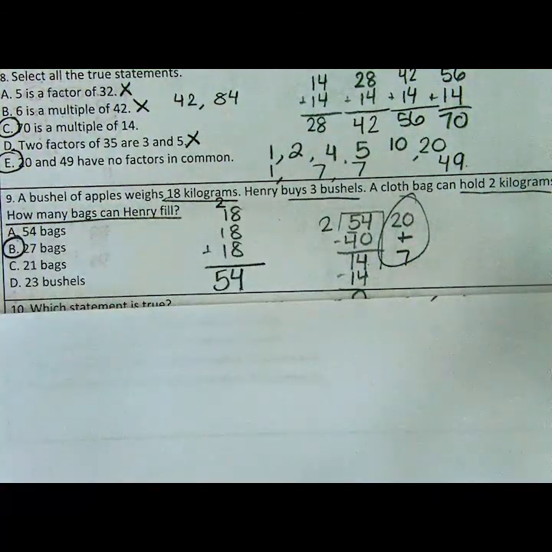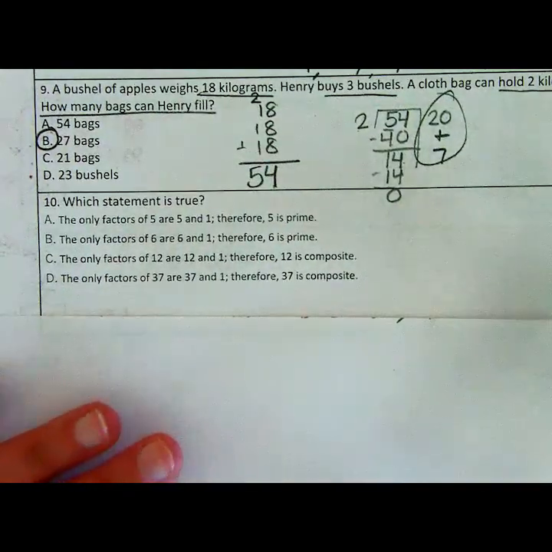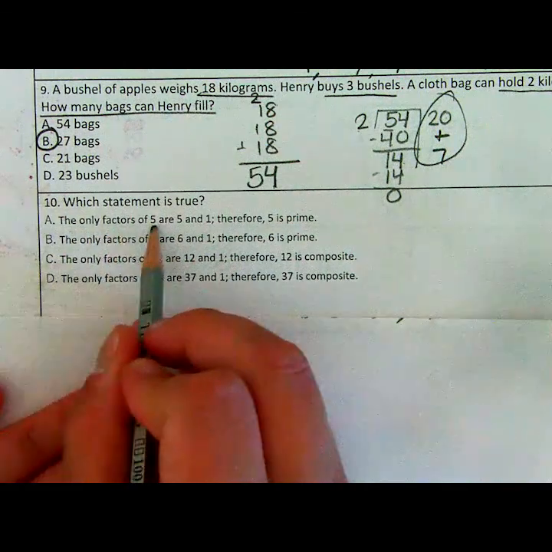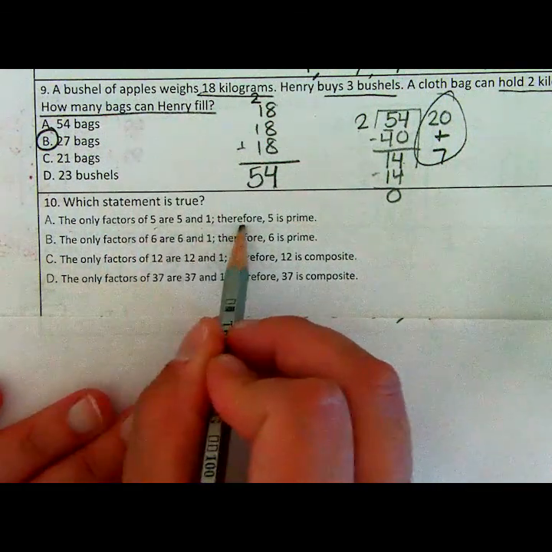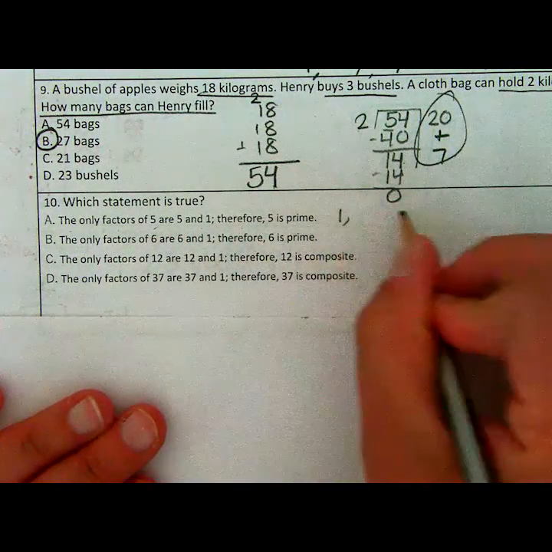Last one. Which statement is true? The only factors of 5 are 5 and 1. Therefore, 5 is prime. Well, if I list factors, yeah, 2 doesn't go into 5, neither does 3, neither does 4. So it is prime. That is true. Let's look at the others.